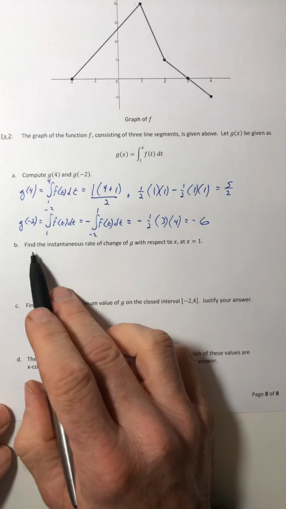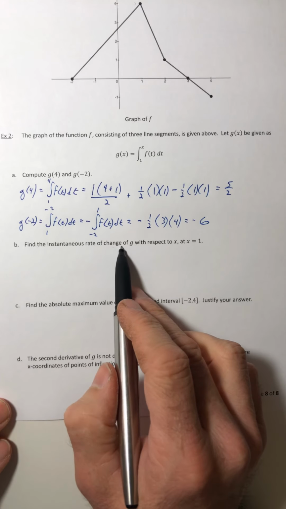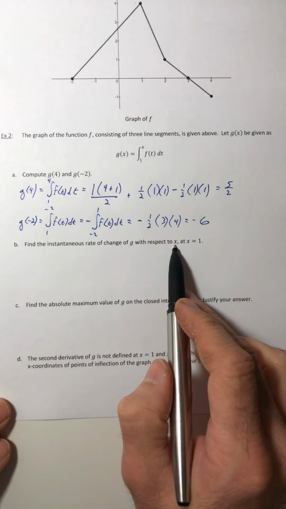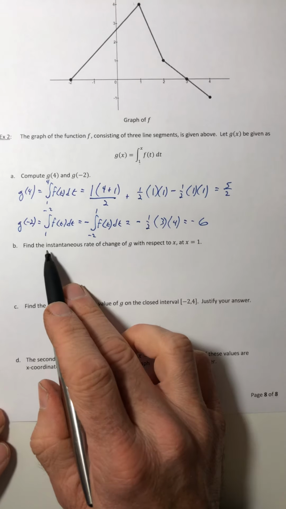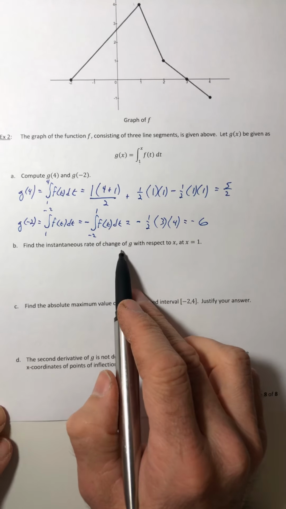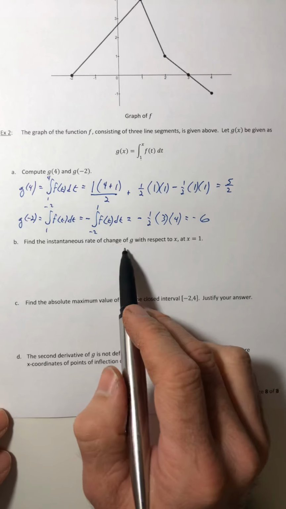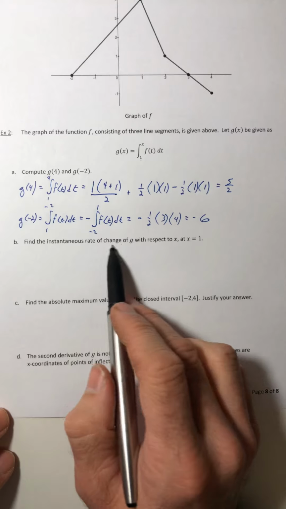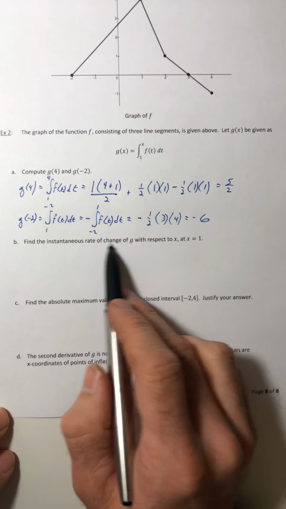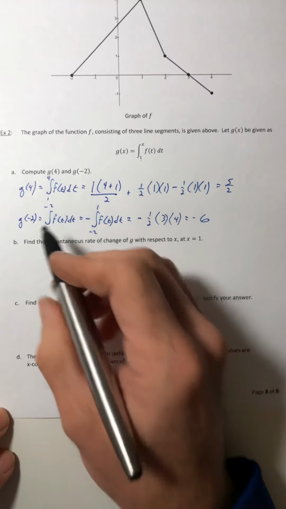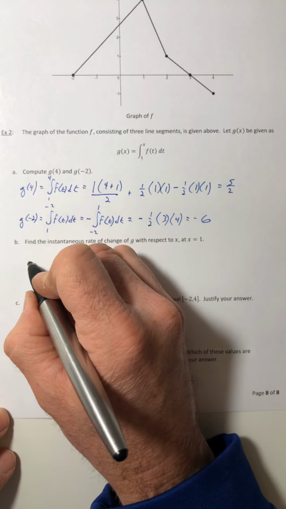All right, part B, find the instantaneous rate of change of g with respect to x at x equals 1. Instantaneous rate of change, what is that? Well, we have two types of rates of change. One was the average and one was instantaneous. Instantaneous is really the derivative, so they want the derivative of g.